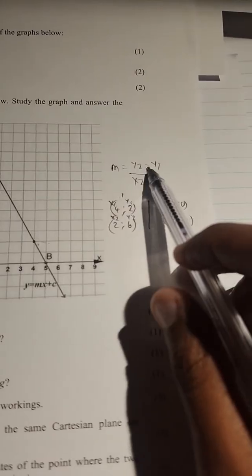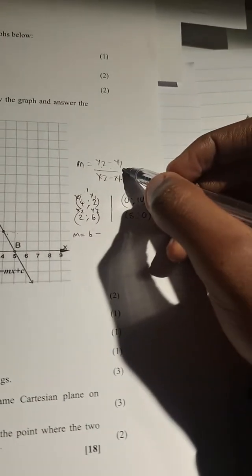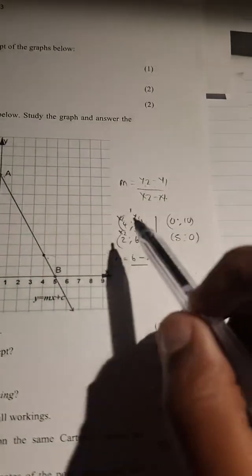Let's substitute into the equation and see what we get. y2 is 6. m is equal to, in the place of y2, I write 6. Then in the formula, there's a minus sign. y1 is 2, over x2, which is 2. There's a minus sign in the formula, I write that minus sign. x1 is 4.